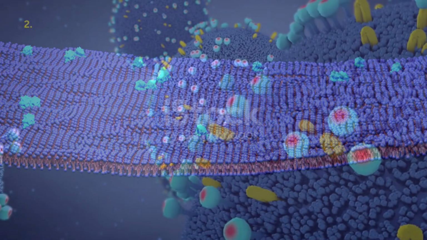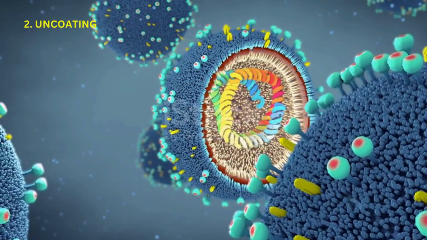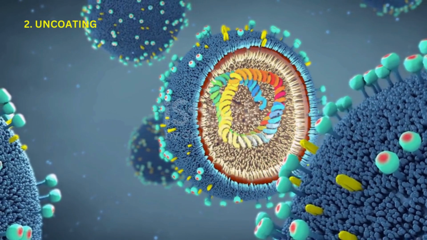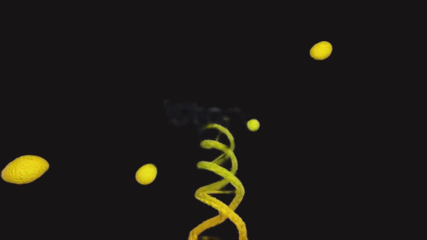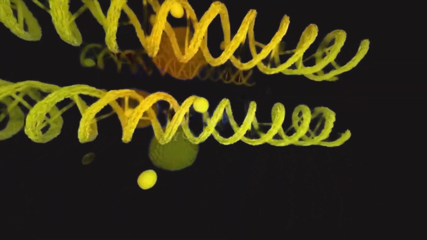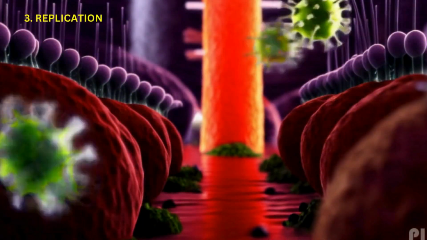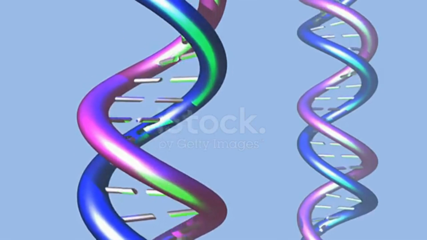2. Uncoating. Once inside, the viral envelope and capsid are removed in a process known as uncoating. This step releases the viral DNA into the host cell's cytoplasm, where it will take over the cell's machinery to replicate. 3. Replication. The monkeypox virus replicates its DNA in the cytoplasm.